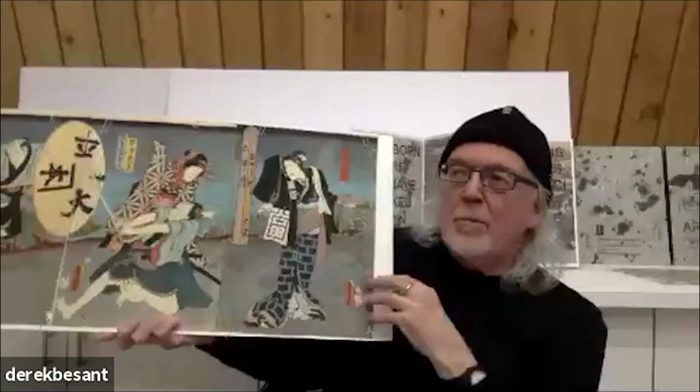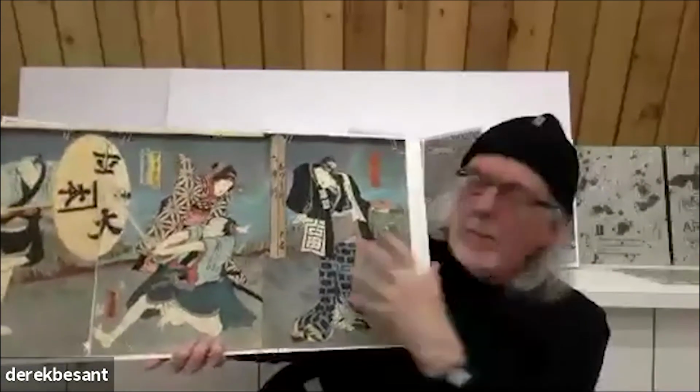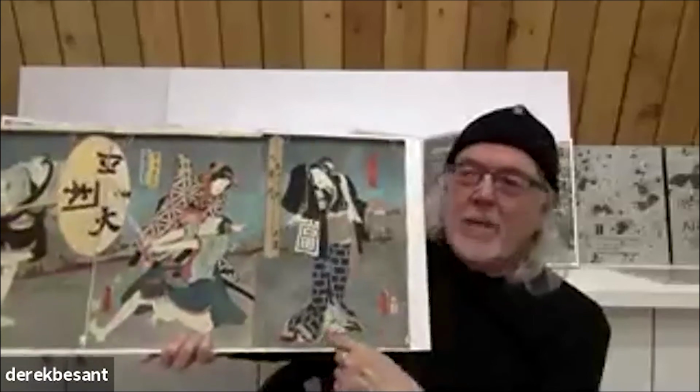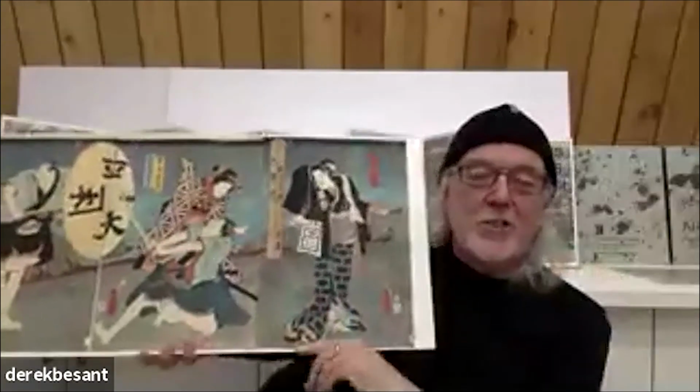And if I asked all of you to come up with a narrative for this very print, I'd get a whole variety of different interpretations on that story.